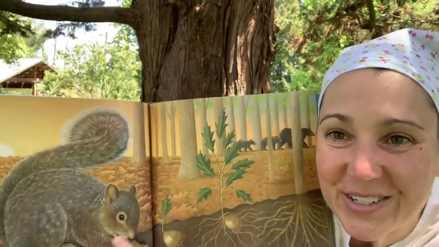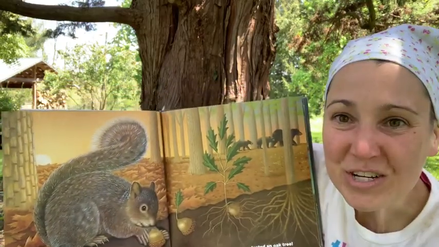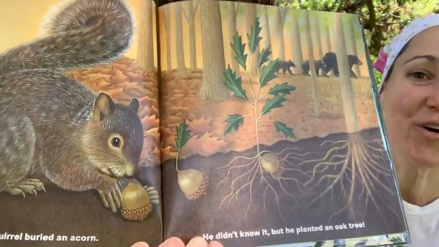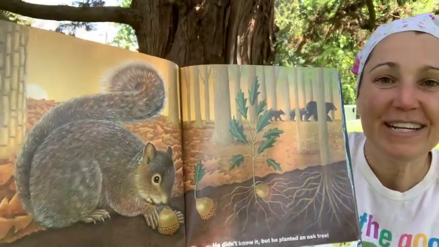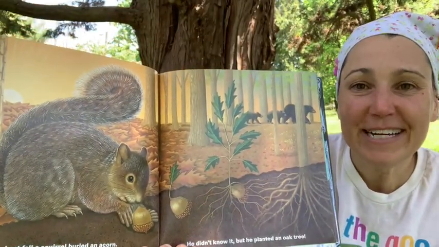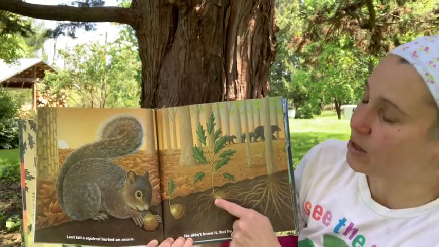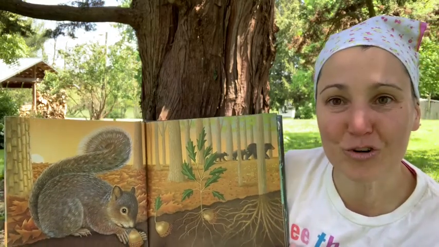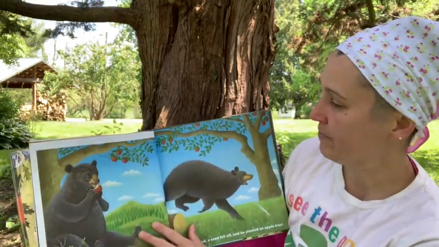Oh, what creature is this? Yeah, it's a squirrel with a bushy tail. And look, the squirrel has an acorn. Oh, it's burying its acorn for later to eat, but it forgot about it. And it grew into an oak tree. The squirrel planted a tree.